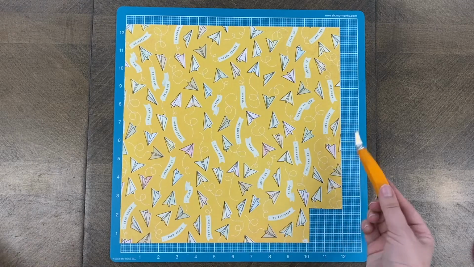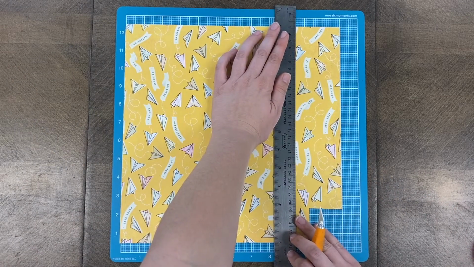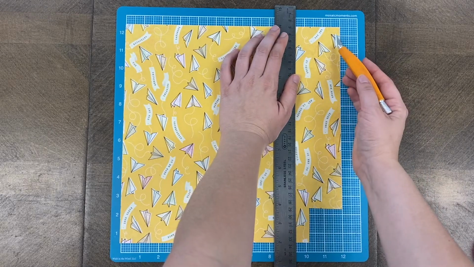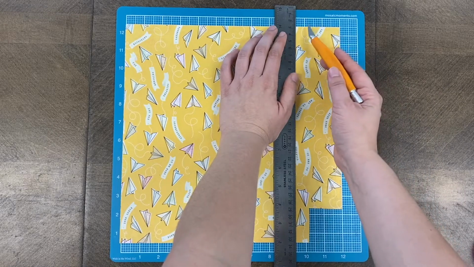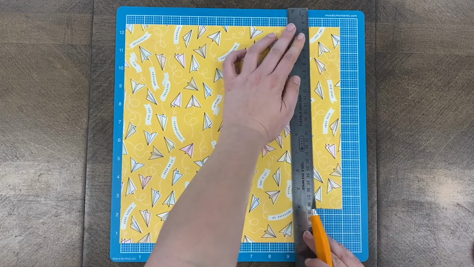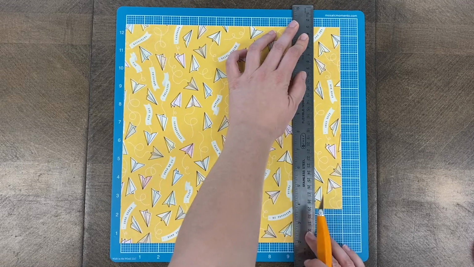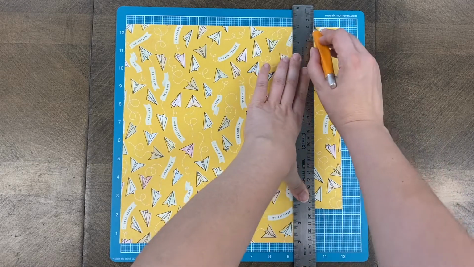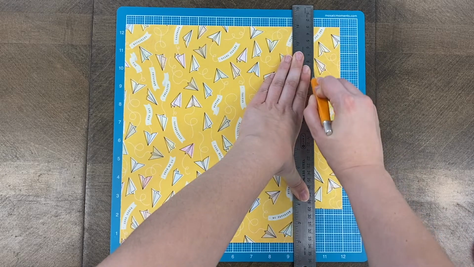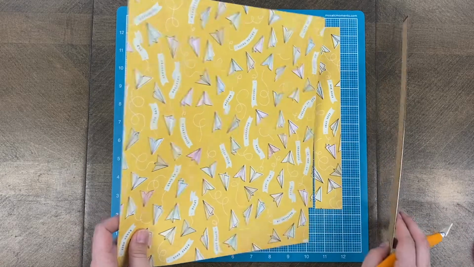Even though we have dies, there's an opportunity like now where you just never know when you need it. So I'm going to measure 1.5 inches on the mat. On our mat, the 1-inch marks are pretty thick and the half-inch marks are not quite as thick, but it's pretty easy to measure that.